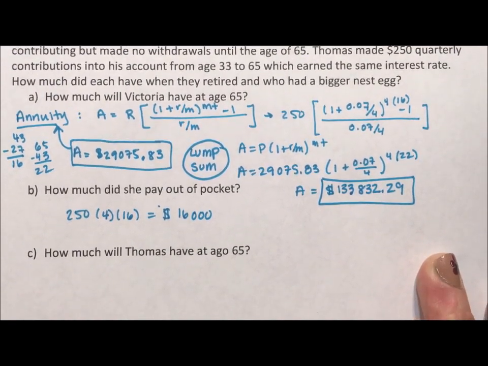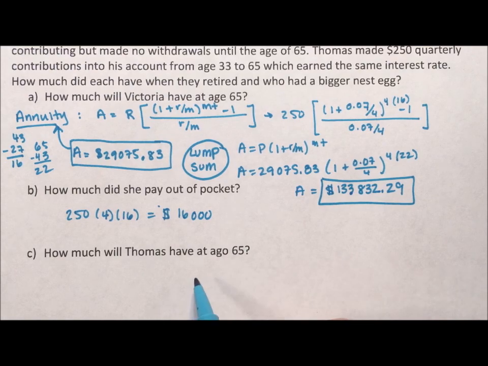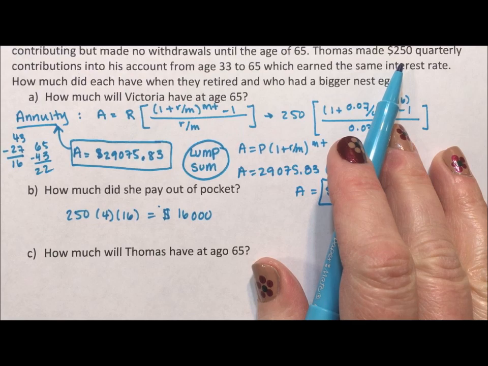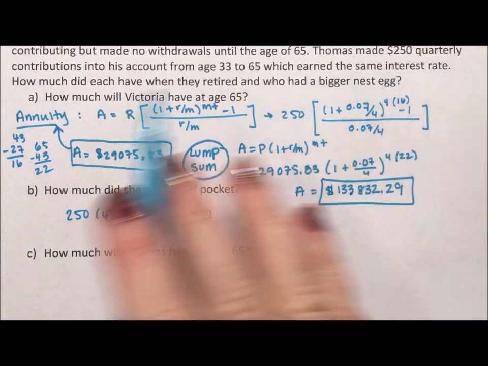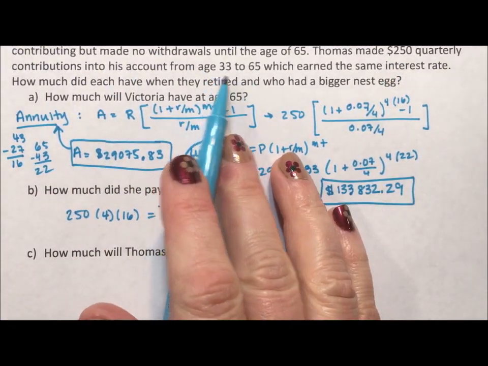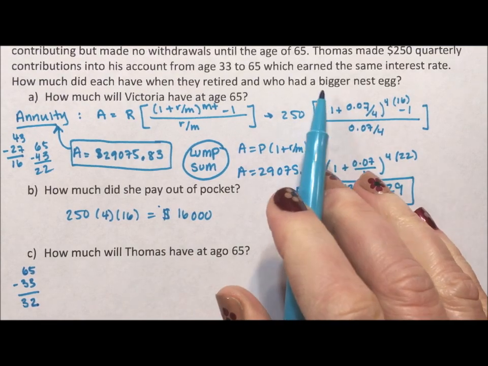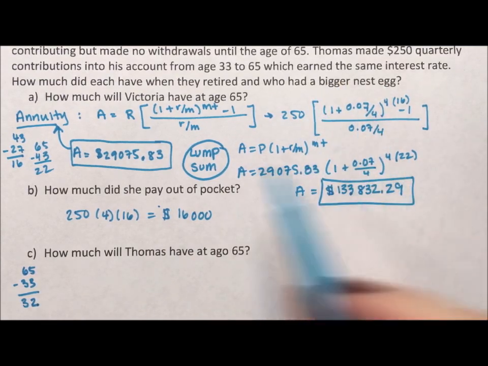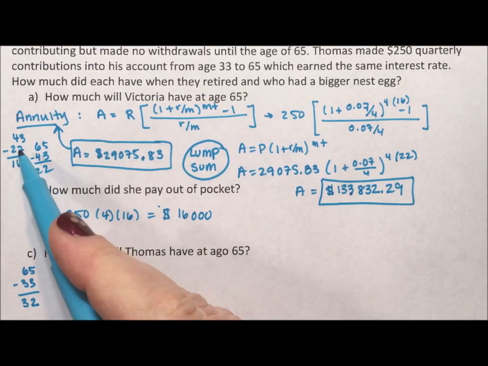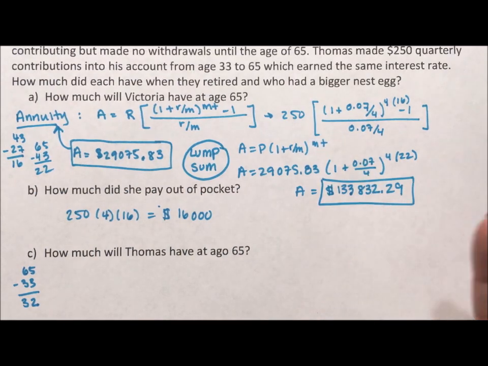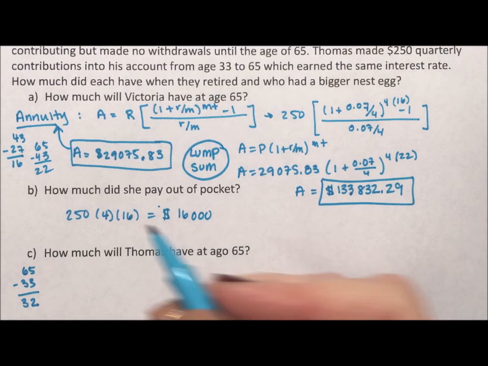Okay. So next, how much will Thomas have at age 65? Well, Thomas made $250 quarterly contributions as well from 33 to 65. So let's start there. 65 minus 33 is 32 years. And so he just has the annuity. He didn't have any lump sum growth. He just started at 33, which is a mere 6 years later. And just 6 years later, Victoria finally convinced Tom to start investing, and he did.